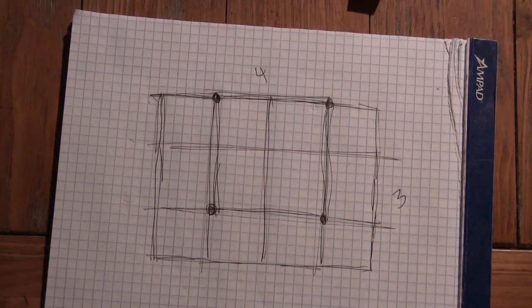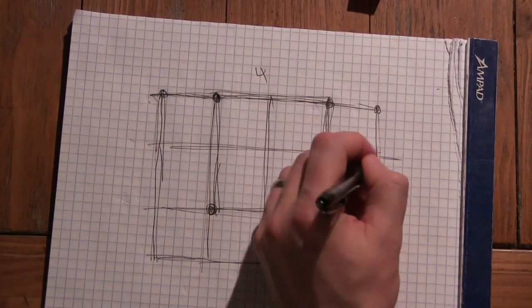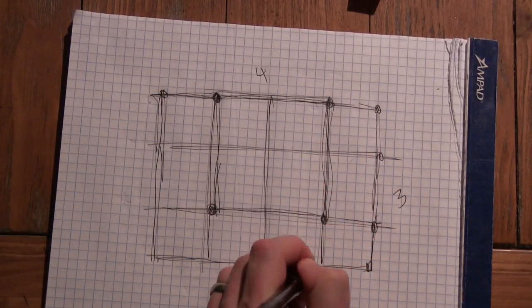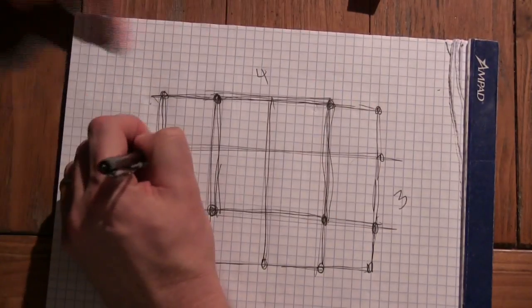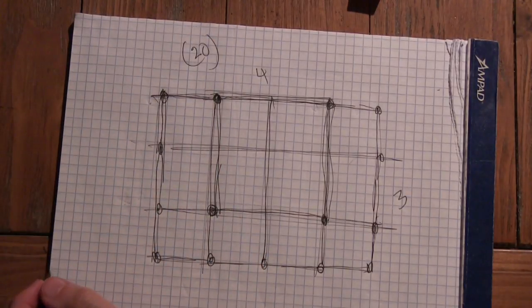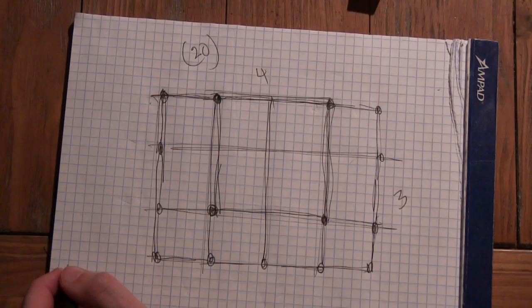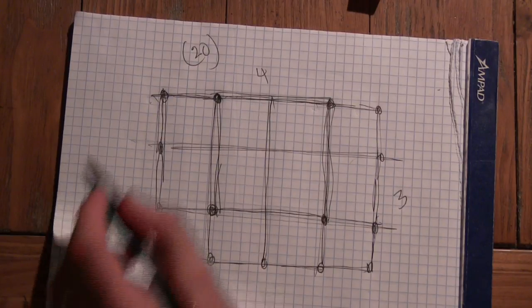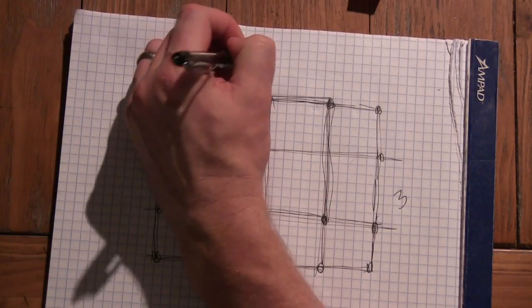5 by 4. 20 points. You can't have these 2 points on the same row. So I've got 20 points, 20 choices for the first point. And then we have 19, because if we choose the same point, we're going to have problems. So I've got 19 choices for the second point.